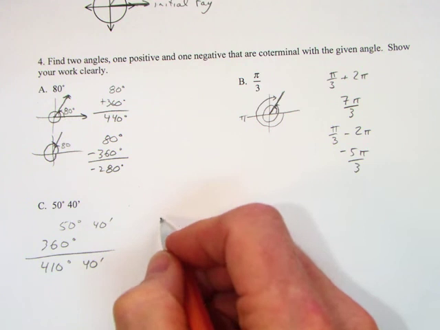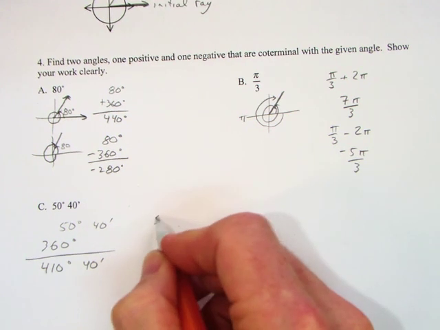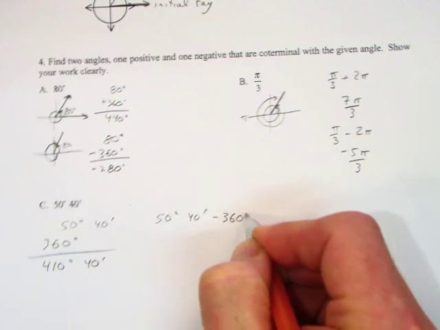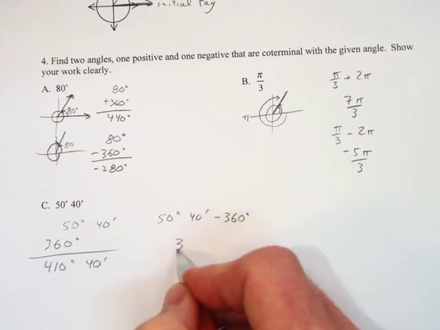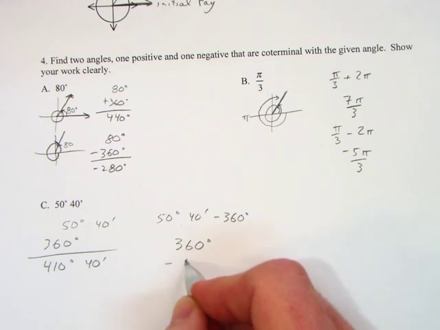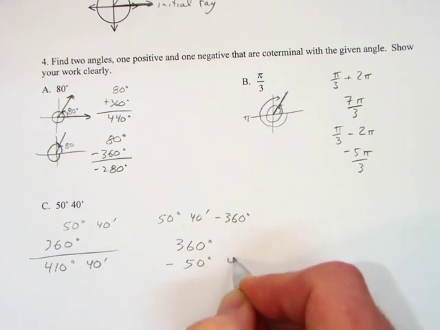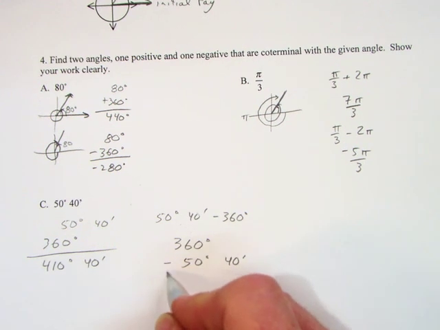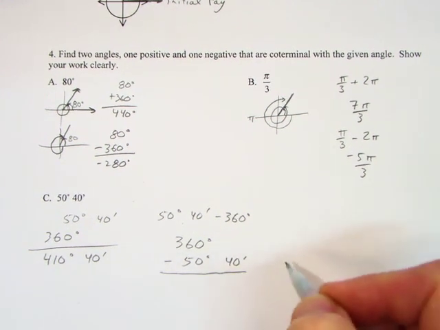But now we need to subtract. We need 50 degrees, 40 minutes minus 360. Now, just to make this easier to see, I'm going to take 360, and I'm going to subtract the 50, and then I know I'll have the opposite in sign. Okay. Now, how do I deal with this?